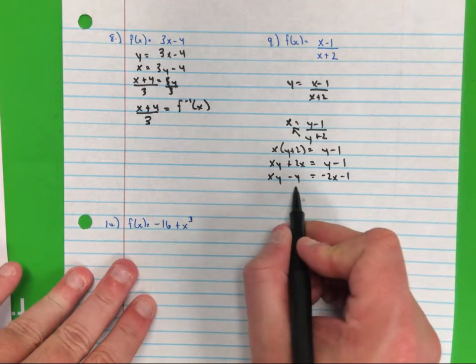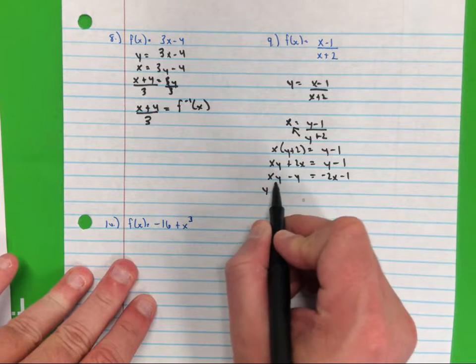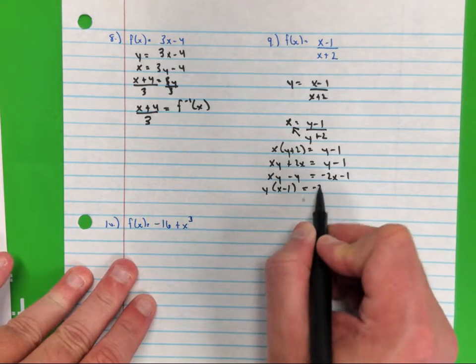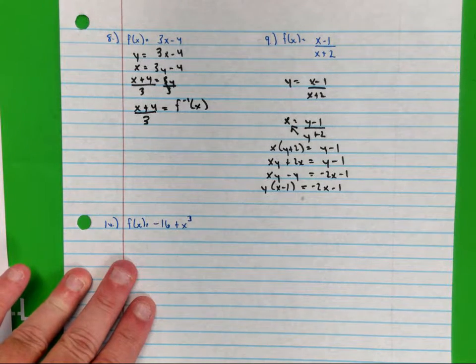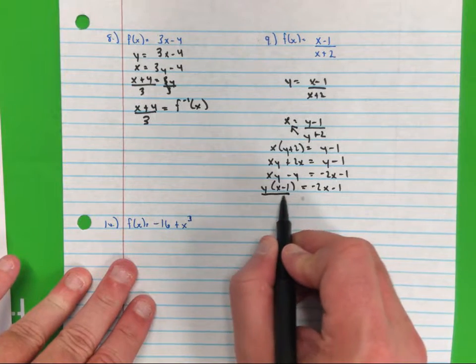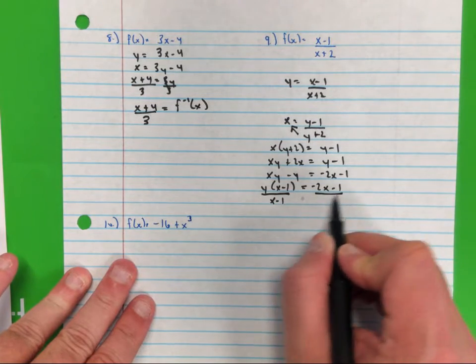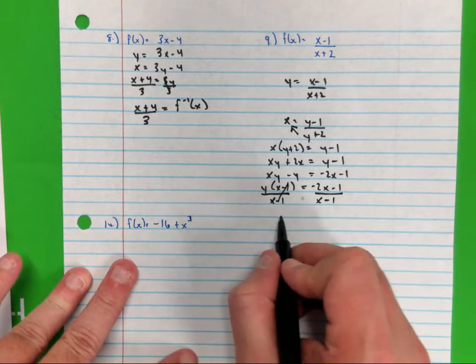Now, here, what can I take out of this? Oh, y. Now, I want to get that y by itself, so I'm going to divide both sides by what? So, there's your inverse.